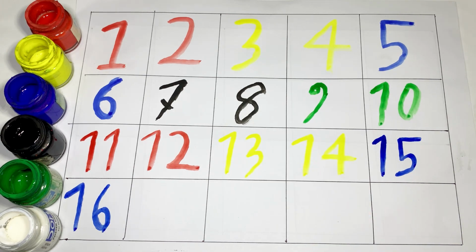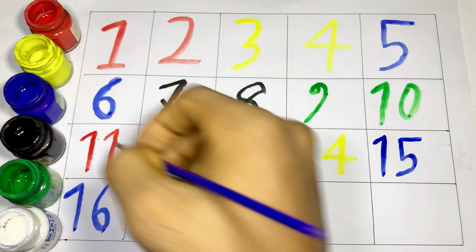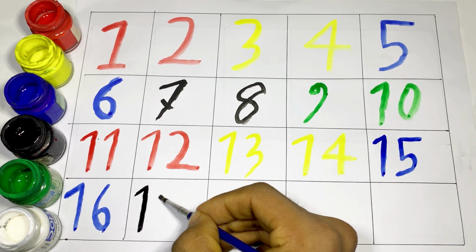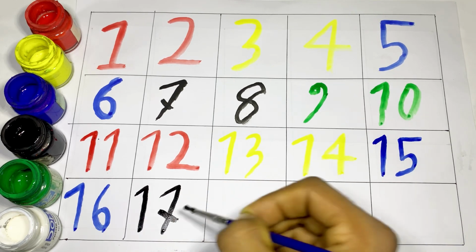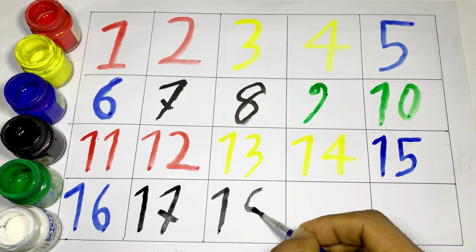Kids, now draw 17. The number 17, and use black color. Black color. 18. The number 18.